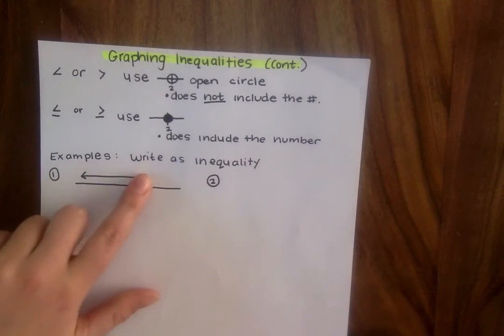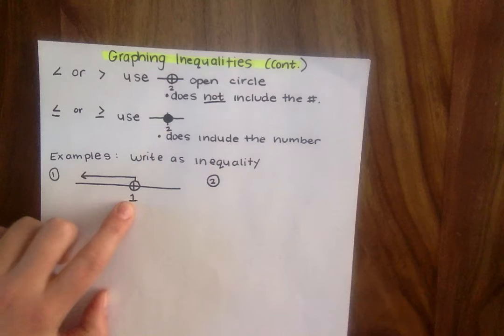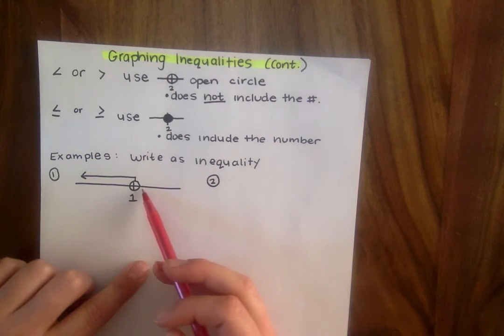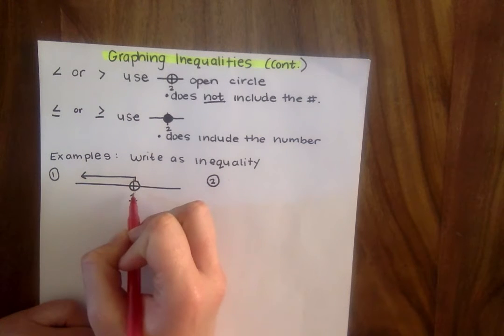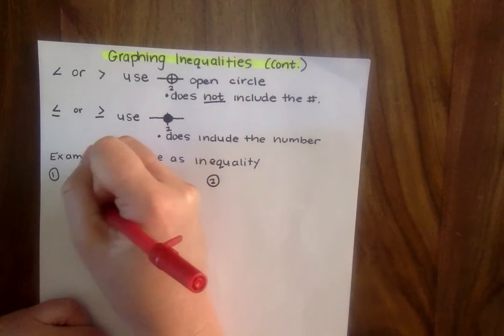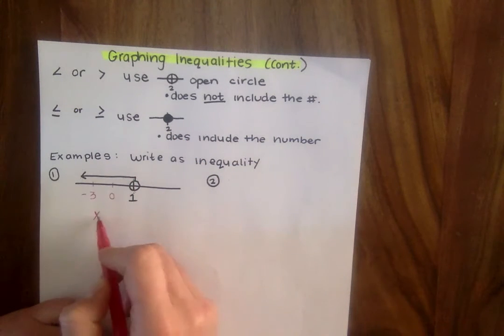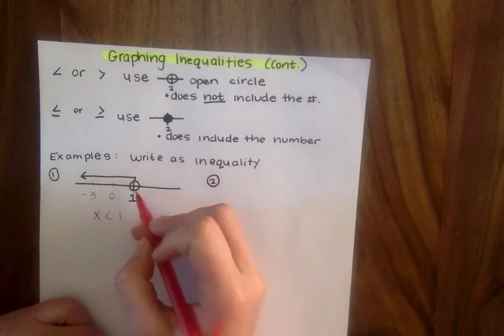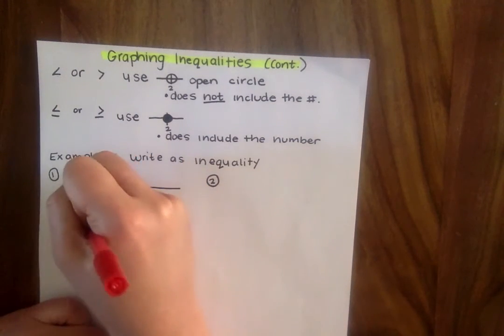For some examples, it'll give you a graph and say, let's practice writing my graph as an inequality. I've already written out number 1. Looking at this, I'll use x to represent all of my values that are unknown. So x can be anything that's less than 1. If this is like -3 and here's 0, all of my values are less than 1. So x has to be less than 1. Can x equal 1? No, it's an open circle, so I know it's just a less than sign. So that would be my answer.